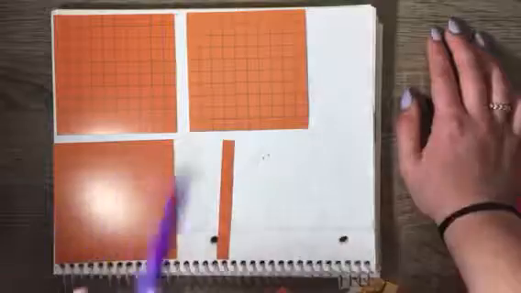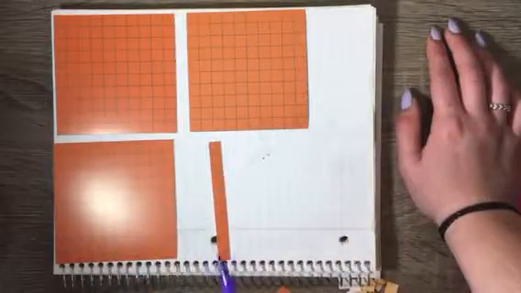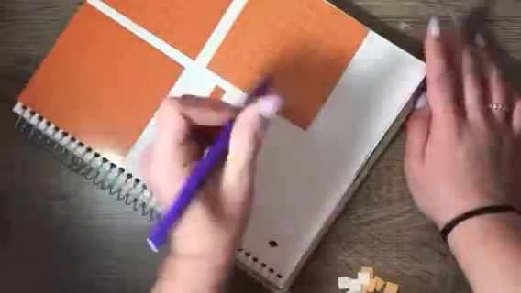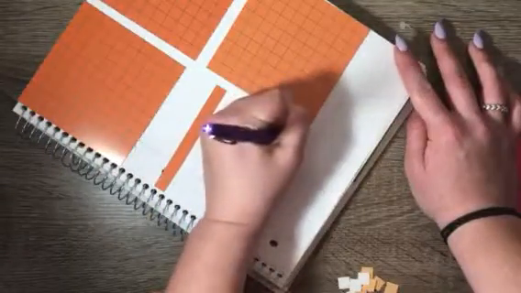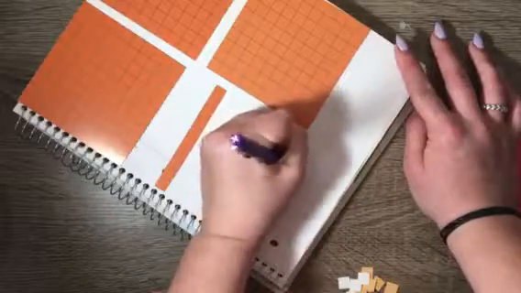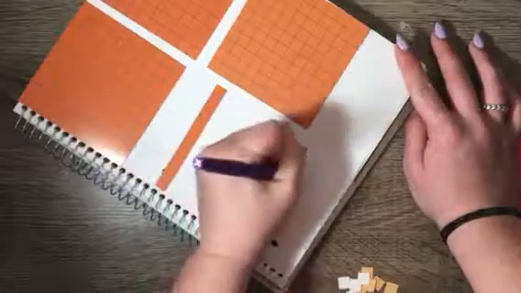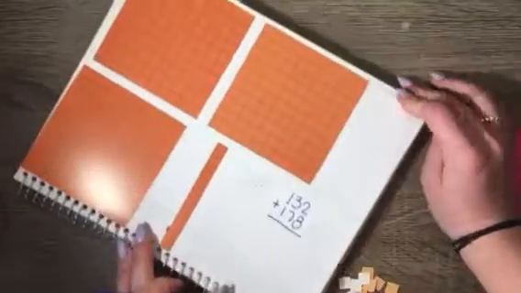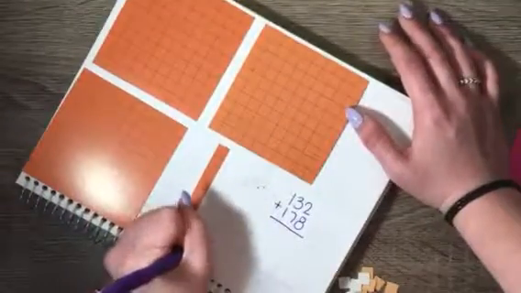And then we have 1 long, so that would equal 10. So our problem was 132 plus 178. And from the blocks, we got 310.